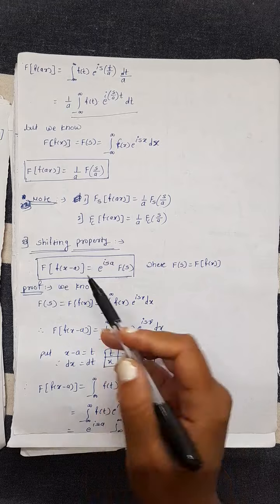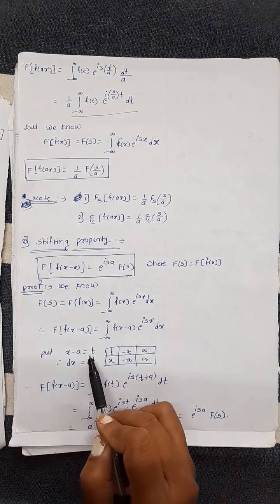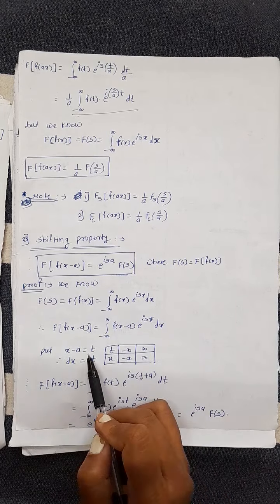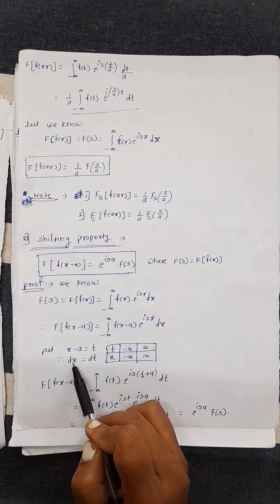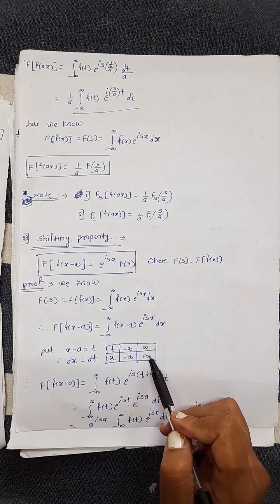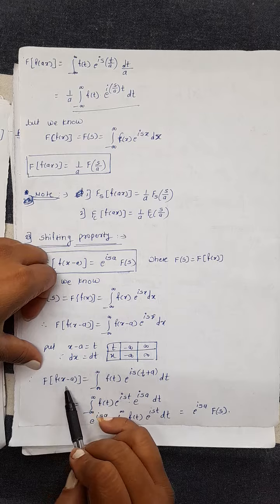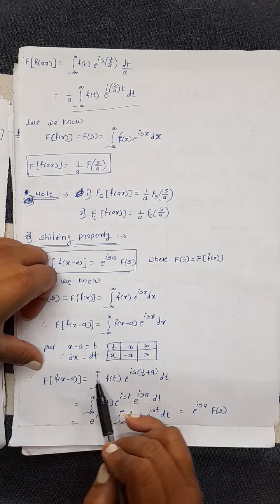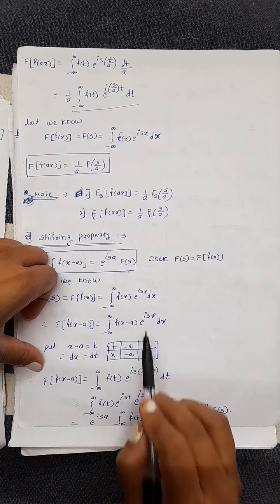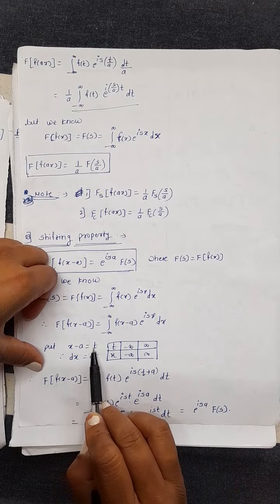Okay, now again by the earlier property, we have to make the substitution x minus a is equal to t. Put x minus a equal to t. Take the derivative on both sides. This is the substitution. dx, derivative of a is 0, becomes dt. Limits are as it is. Now therefore the above integration becomes, the LHS is F of f(x minus a), equal to the integration, same limits, f of t, and e raised to i s as it is, and x becomes t plus a here.